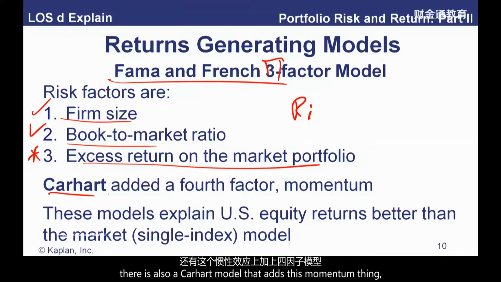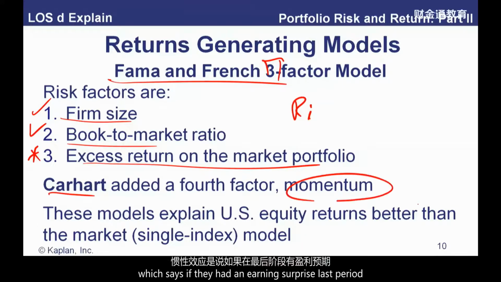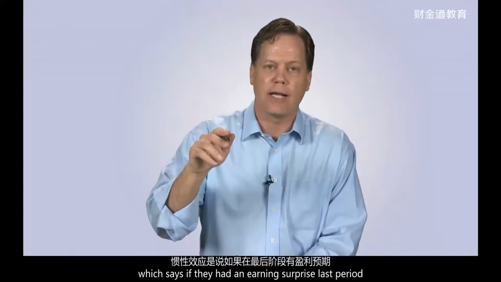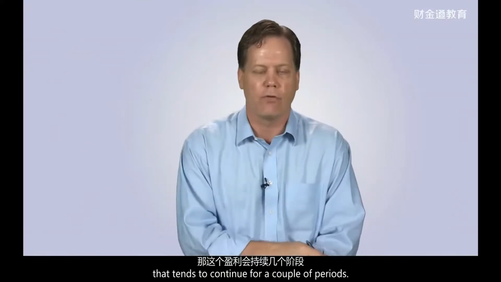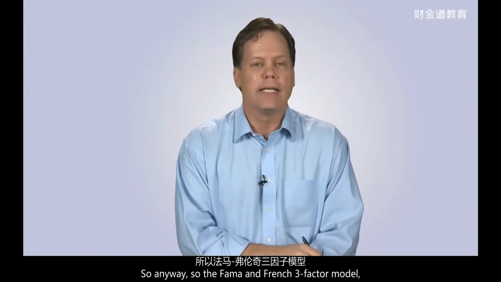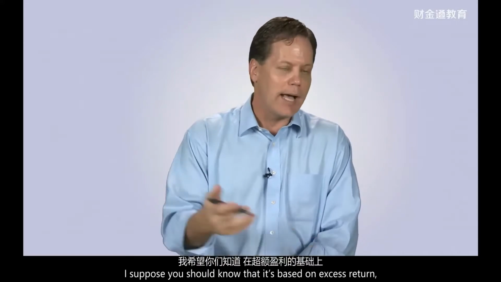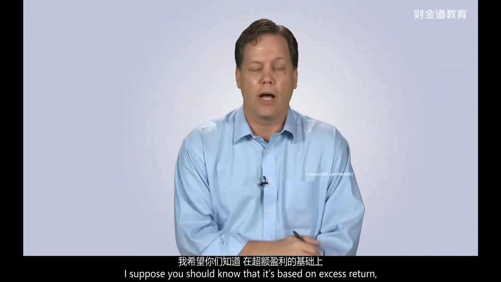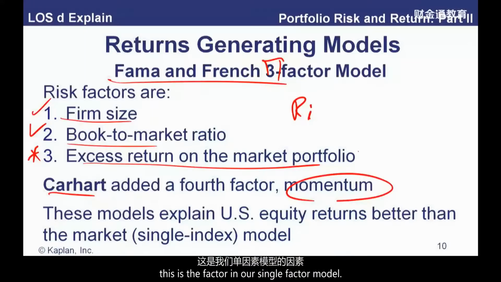There's also a Carhart model that adds this momentum thing, which says that if they had an earnings surprise last period, that tends to continue for a couple of periods. So anyway, with the Fama-French 3-factor model, is there anything to memorize here? I suppose you should know that it's based on excess return. We're going to see that this is the factor in our single factor model, so it won't be hard to remember. But then the book to market and size are going to be the other two things.